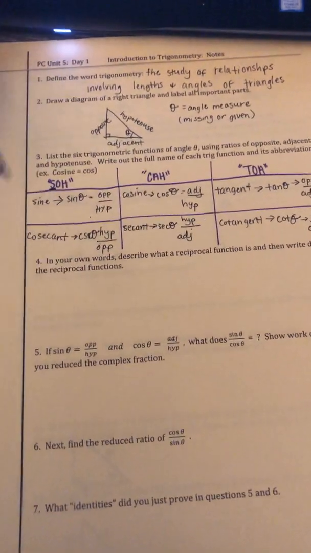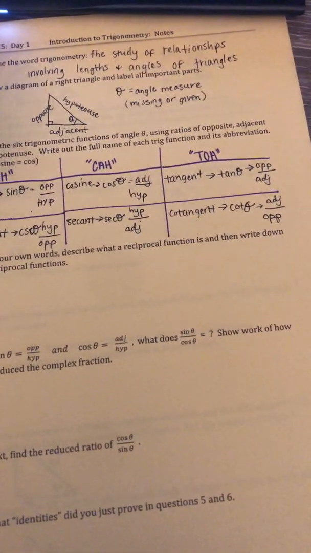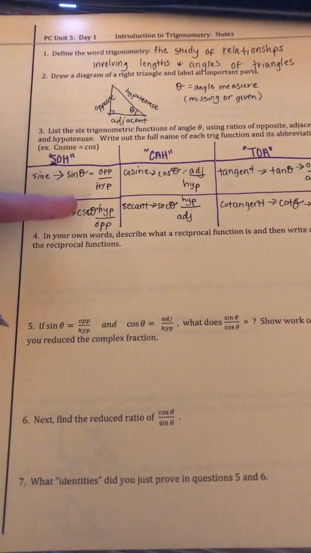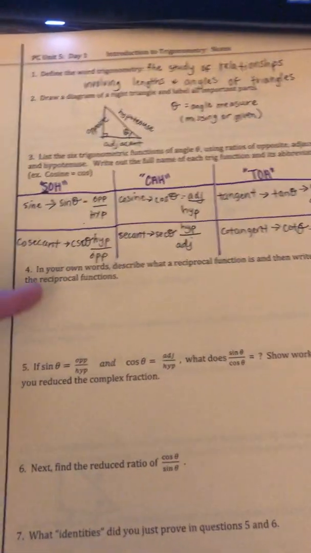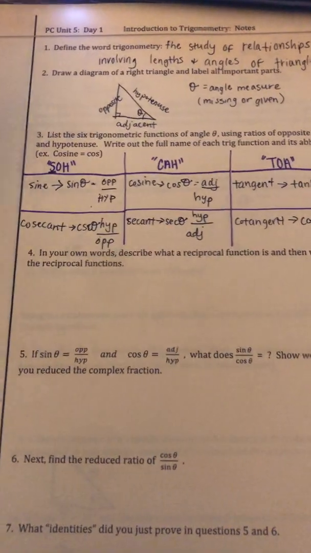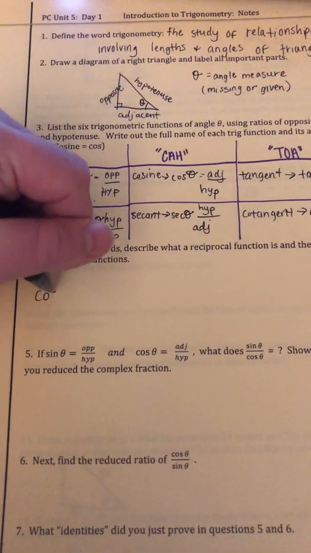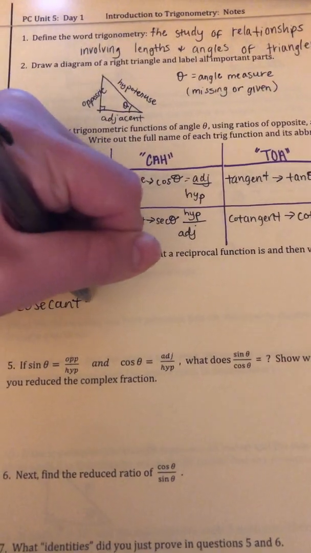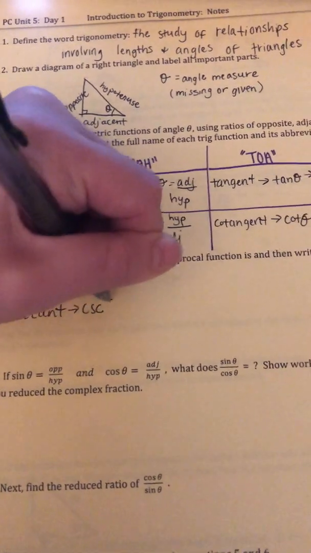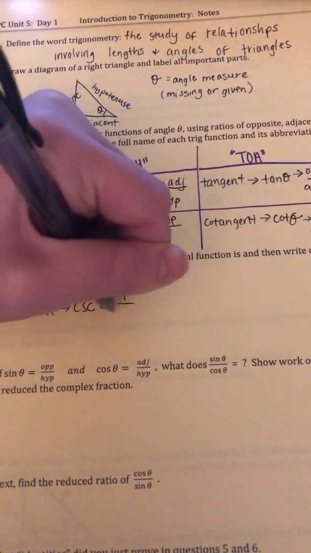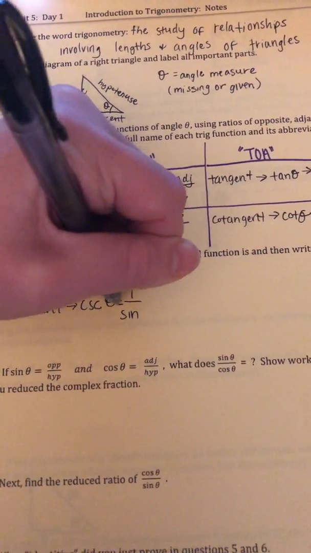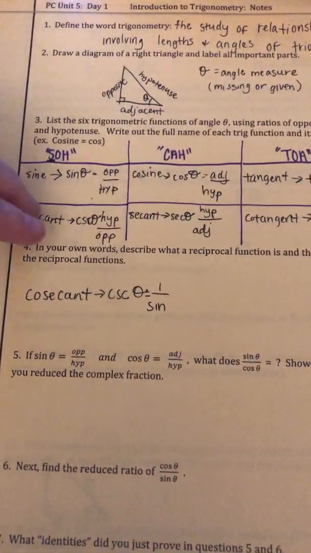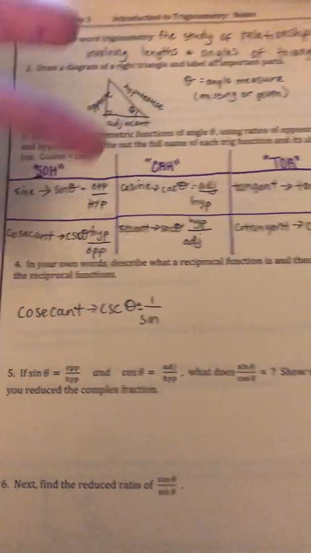In your own words, describe what a reciprocal function is, and then write down the reciprocal functions. As I already stated, these bottom ones, cosecant, secant, and cotangent, are always going to be your reciprocal functions. Cosecant, which is CSC of the angle, is 1 over sine. This is just another way of writing it, because 1 over sine is what makes the fraction flip.